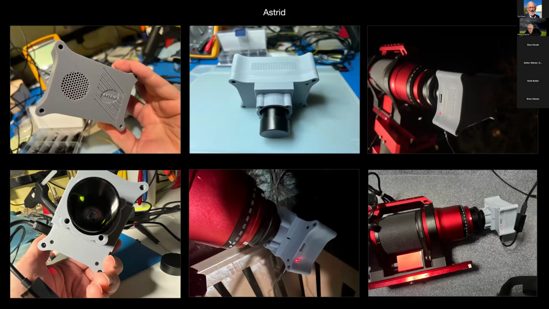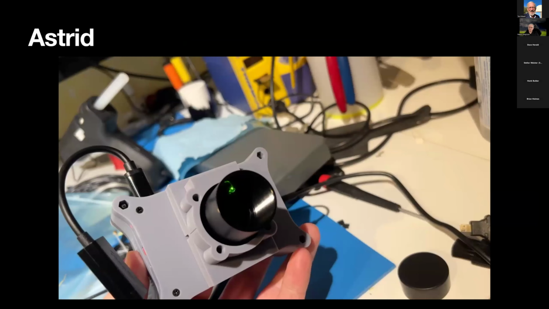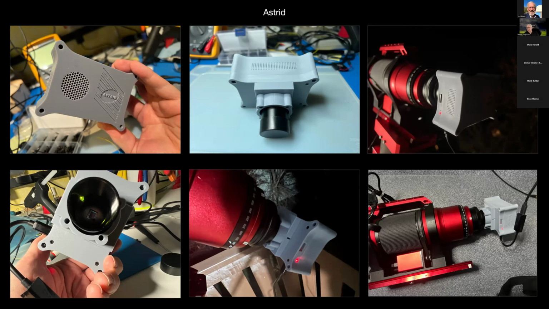So these are some of the first Astrid versions that I was experimenting with. Back then it was a resin case. We now changed to a 3D printed FDM case, which is quicker to produce and less problematic, so it ends up being less onerous on me to make the cases.